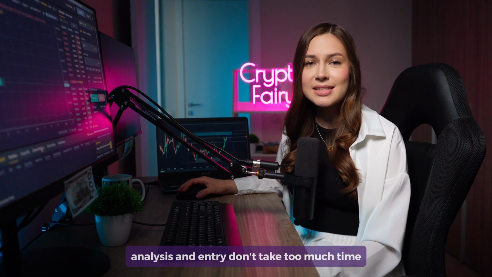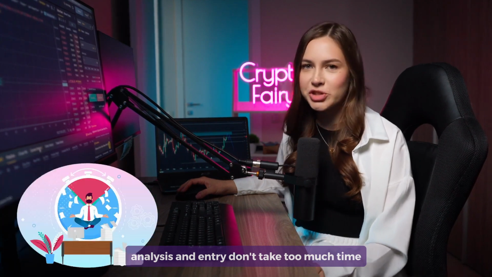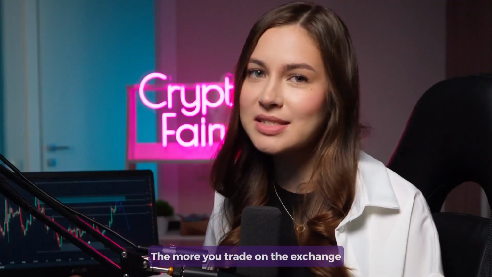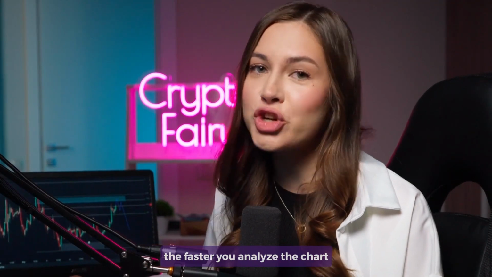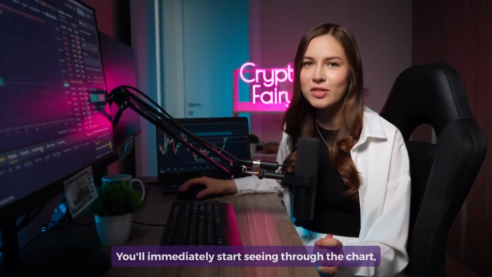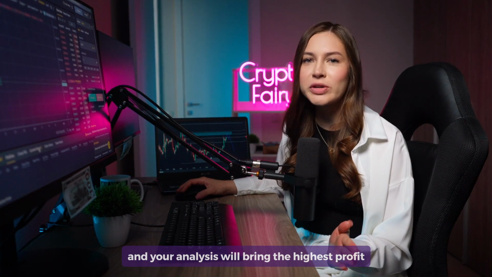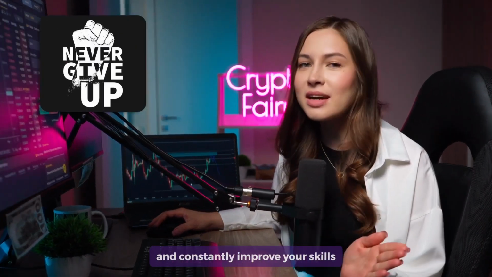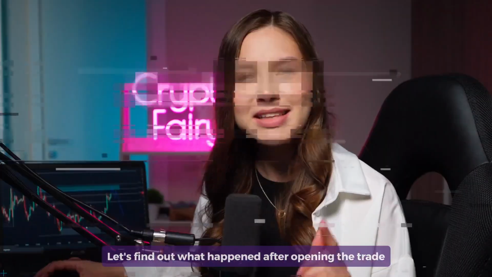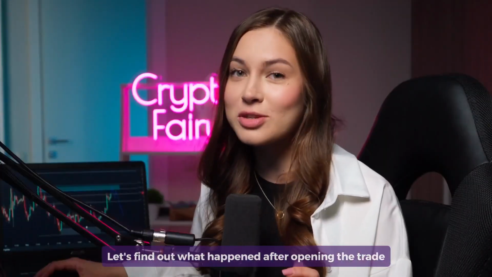As you can see, analysis and entry point don't take too much time. The more you trade on the exchange, the faster you analyze the chart. You'll immediately start seeing through the chart, and your analysis will bring the highest profit on each trade. The main thing is never give up and constantly improve your skills. Let's find out what happened after opening the trade.